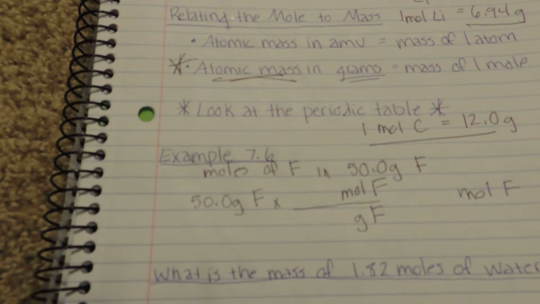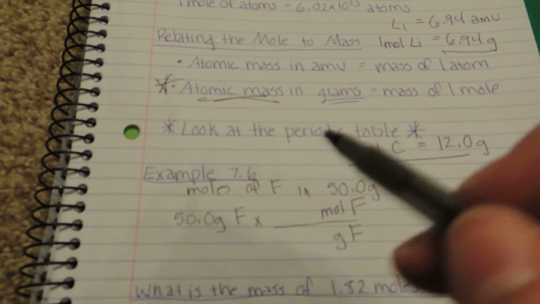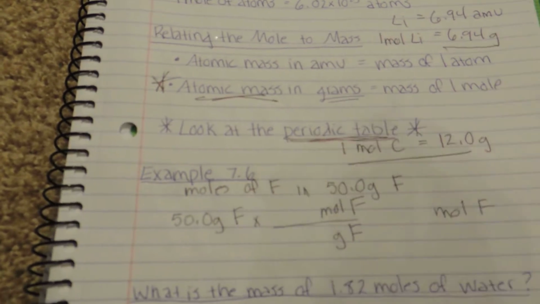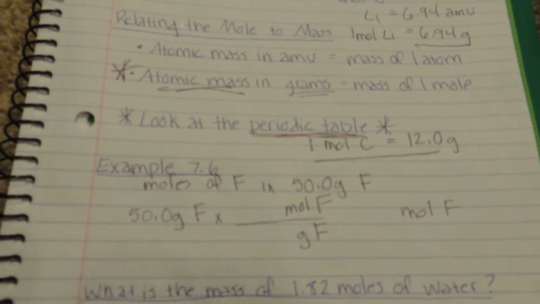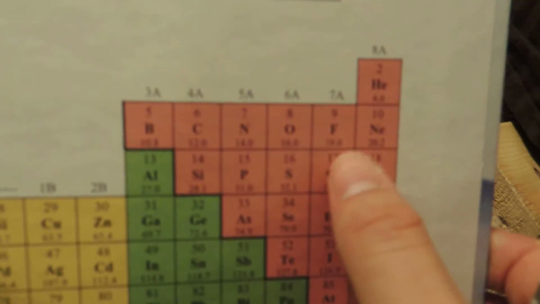Okay? So the question is, how do I know how many grams and moles go together? Well, that's where the periodic table comes in. Remember, it is your best friend. It's going to be your best friend here in Module 7. It's going to be your best friend in Module 8. So keep it handy. Okay, so go over to the periodic table, find fluorine.